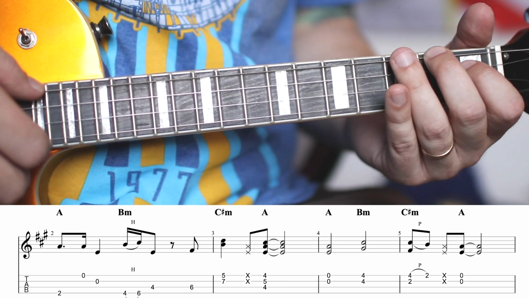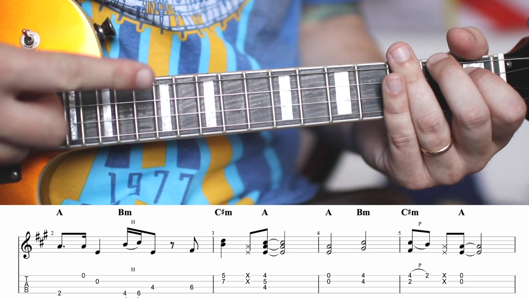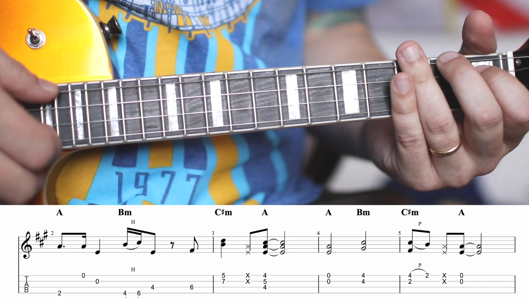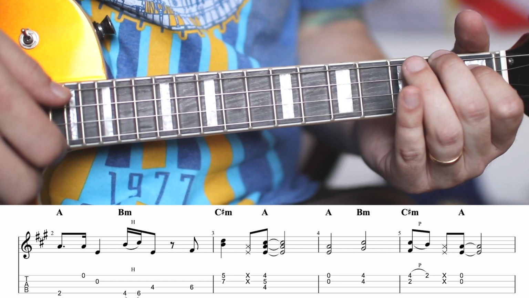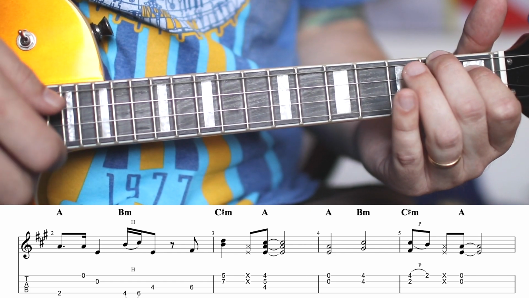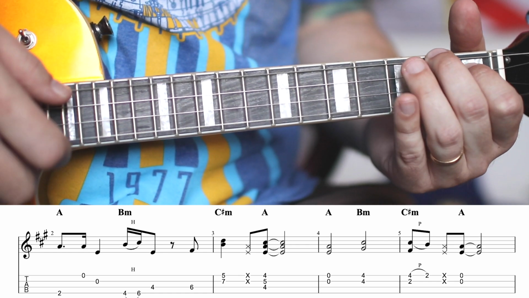All right, so we get second fret of the G string, middle finger plucks the open A, and then my pointer finger will hit the E on the second beat. Now notice it's not 1 and 2, which would work. It's 1 E and a 2, 1 E and a 2.